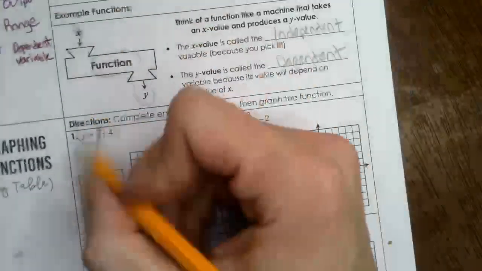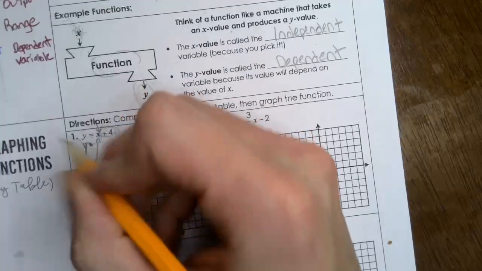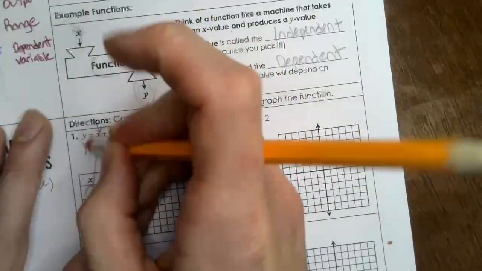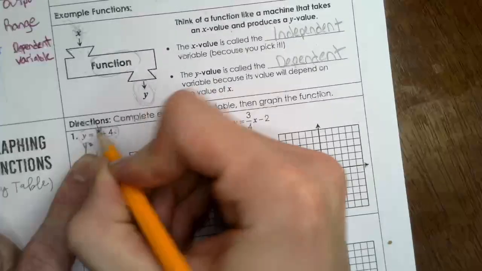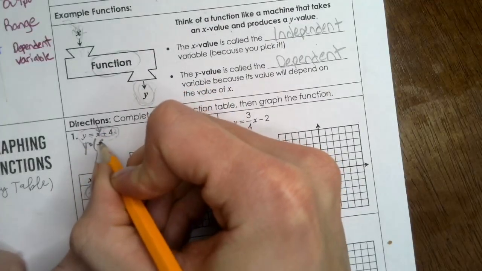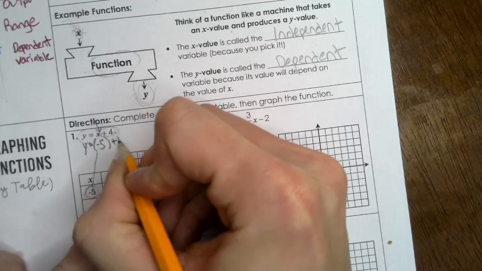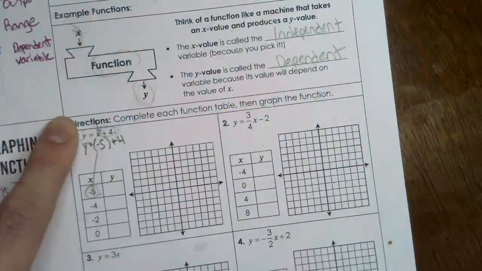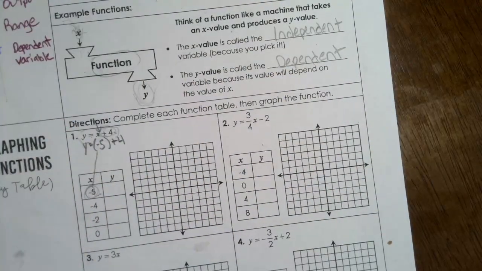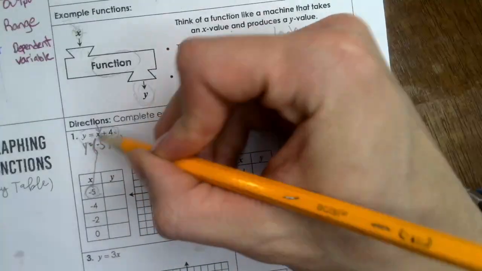So if I were to write it, it would look like this. y equals, let me erase this. If you drew that, I don't care, it's fine. I'm just changing that x. I'm going to put it in parentheses, -5, and then plus 4. See how I just rewrote it, but instead of an x, I changed it to a -5. I also put it in parentheses. That's just a good rule of thumb.